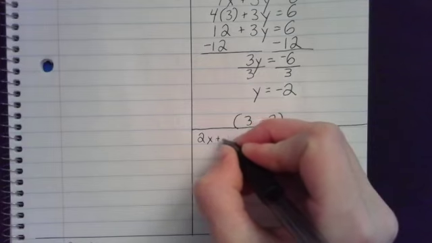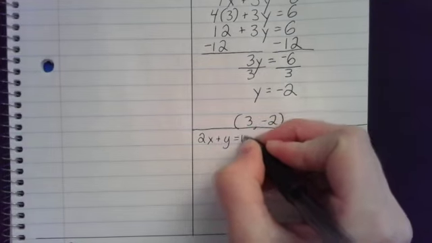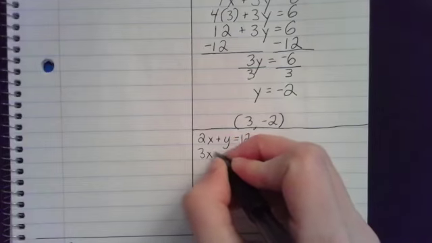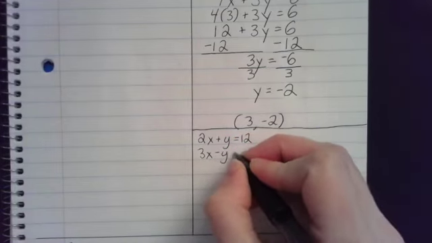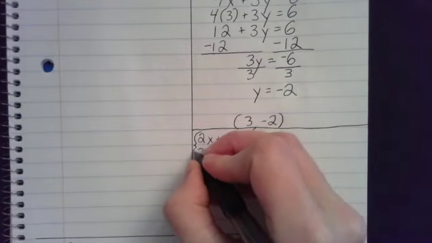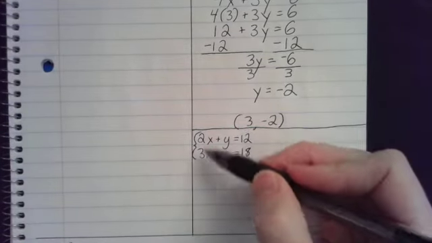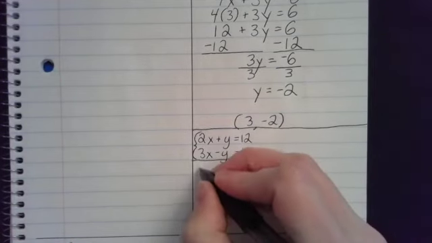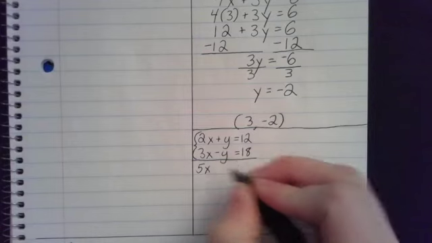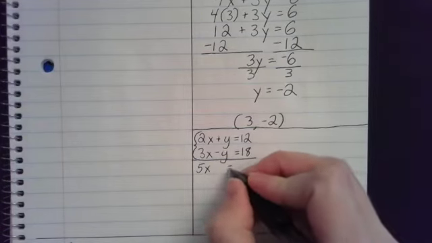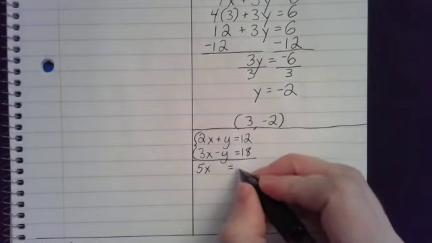2x plus y equals 12, and 3x minus y equals 18. This is a system of equations, and I'm going to add them straight down. So I'll get 5x plus 0y equals 30.